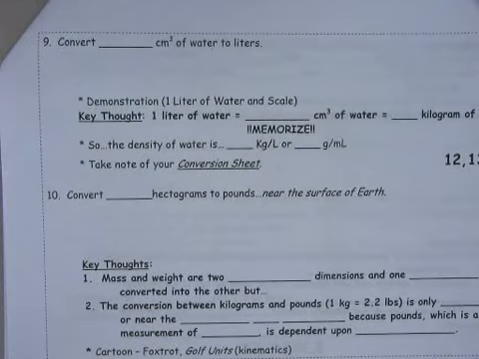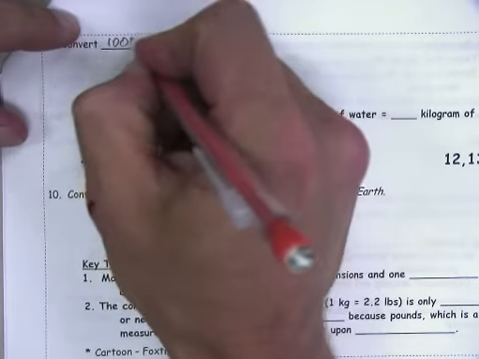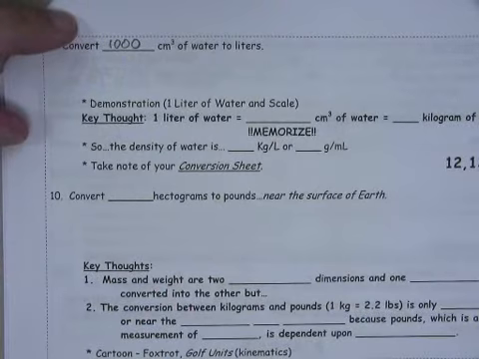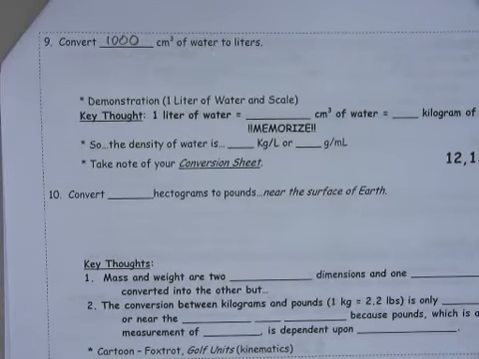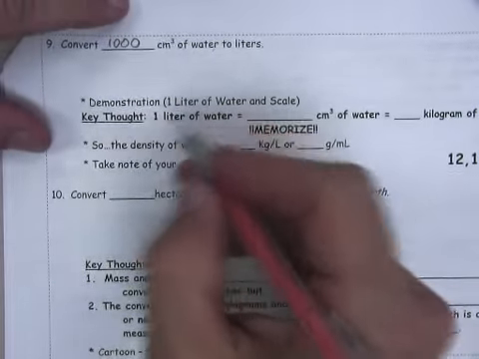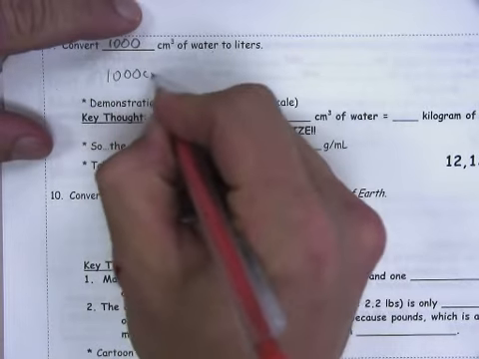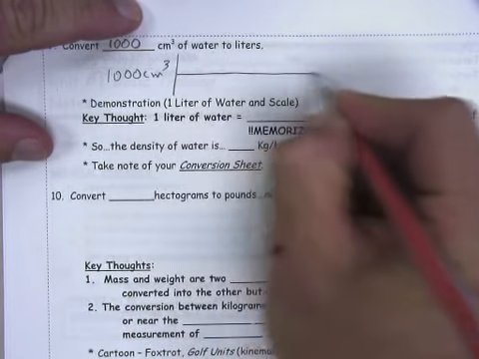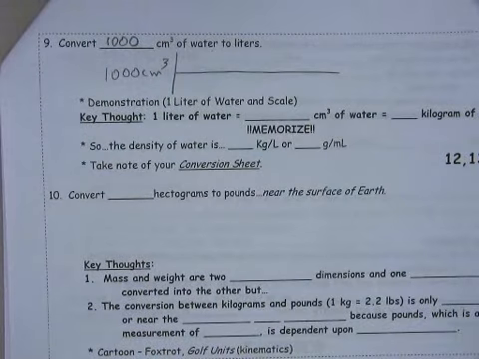The next one is a conversion between cubic centimeters of water and liters. Now I'm looking at my own notes for the number. So we're looking for 1,000 cubic centimeters of water to liters. Let's start off with what they give us. They give us 1,000 cubic centimeters of water, and I want to go to liters.